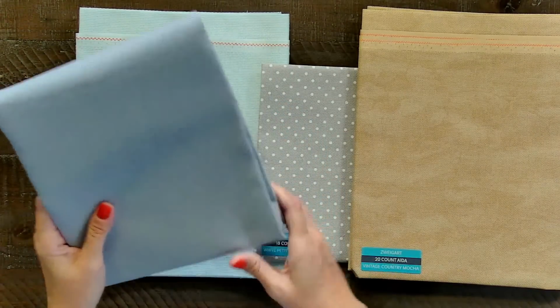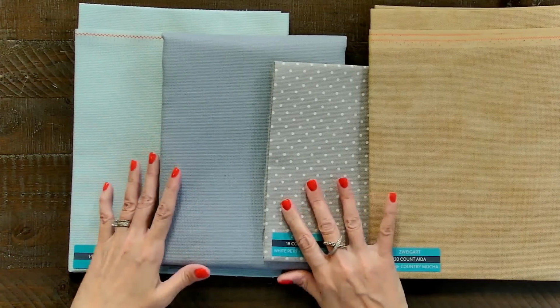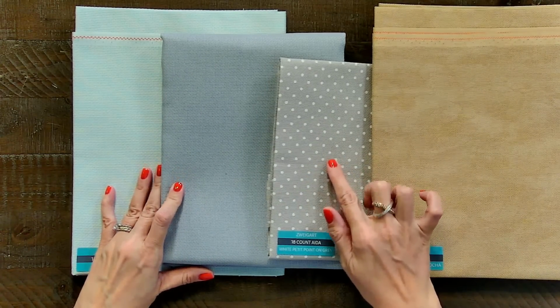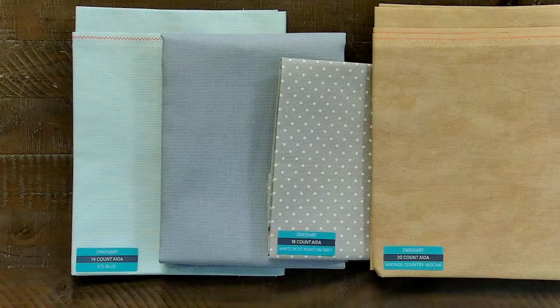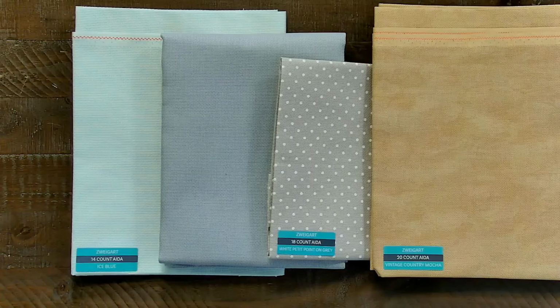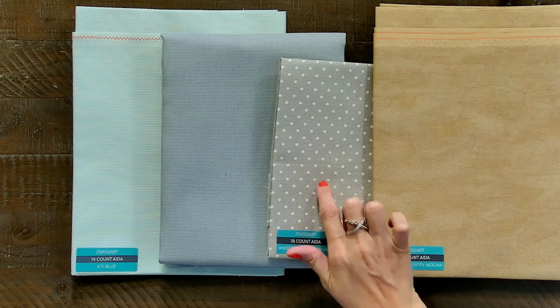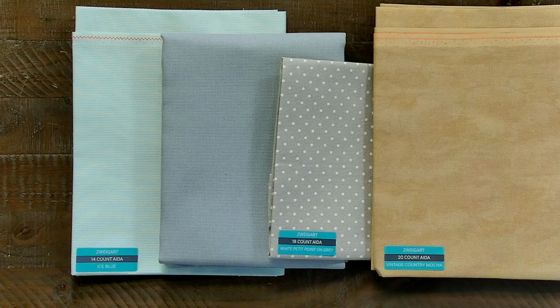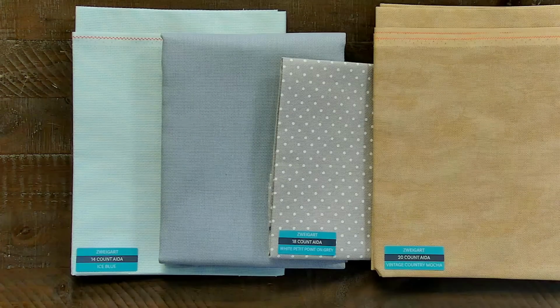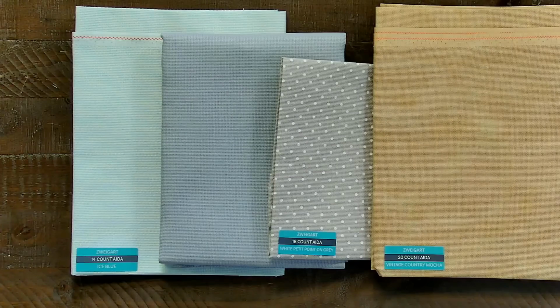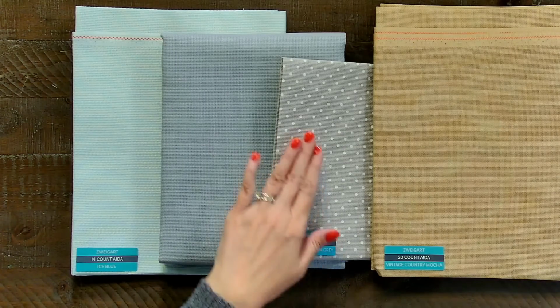They have a ton of colors. They have a few geometric designs, but not many, but tons of colors. And this would be a specialty print, but just so you know, this is very sought after, the white petty point, but it only comes in 18 and 20 count and does not come in 14 count. We get that question a lot. But their Aida does come in 14, 16, 18, and 20 count, except for this one.